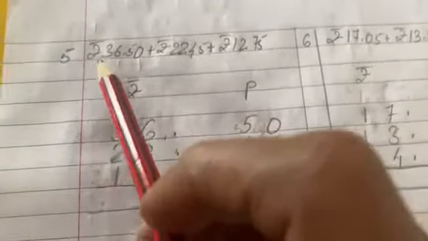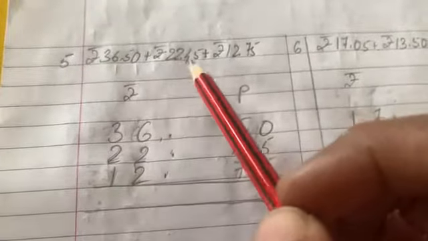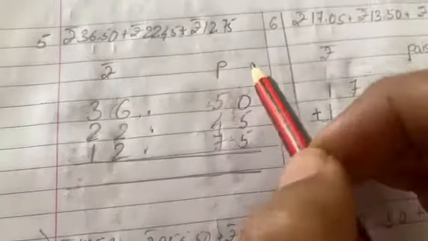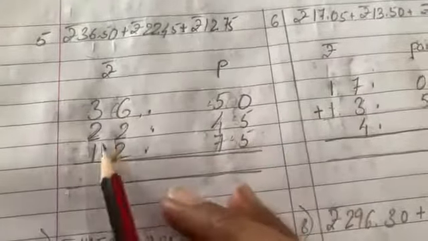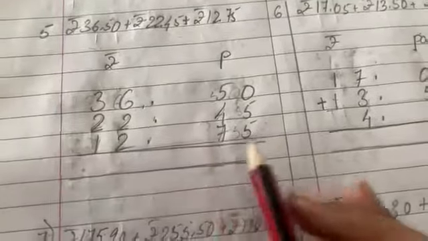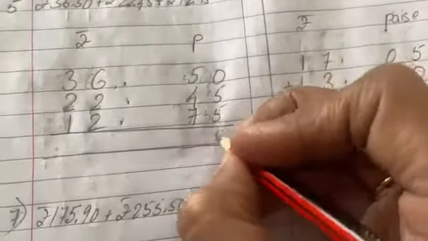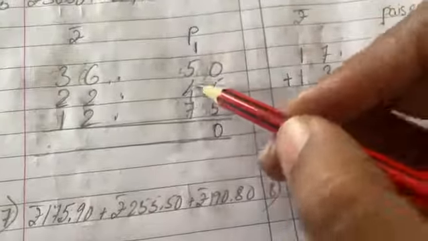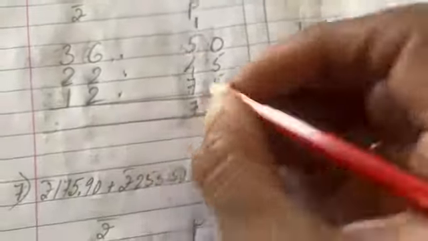Now rupees 36.50 plus 22.45 plus 12.75. Rupees and paise, 36.50, 22.45 and 12.75. 0 plus 5 is 5, 5 plus 5 is 10, 0 stays down, 1 goes up. Now 5 plus 1 is 6, 6 plus 4 is 10, 10 plus 7 is 17.